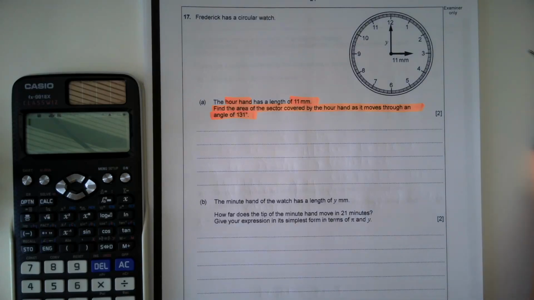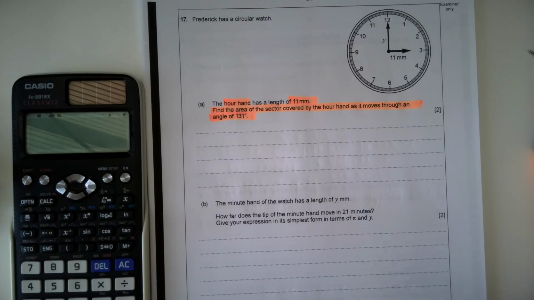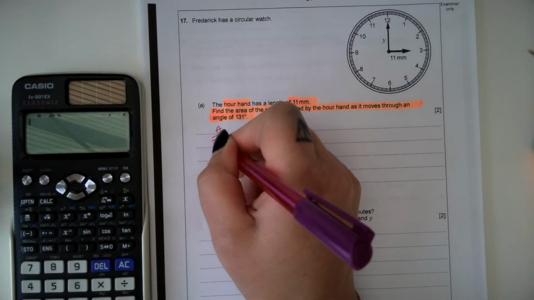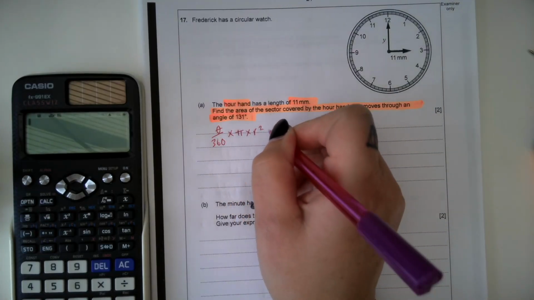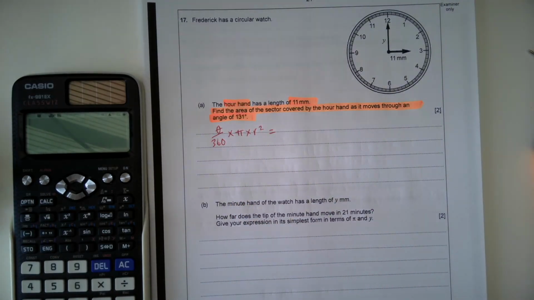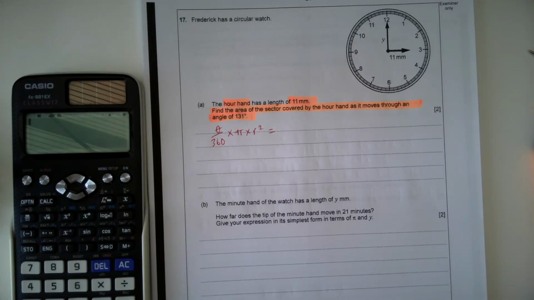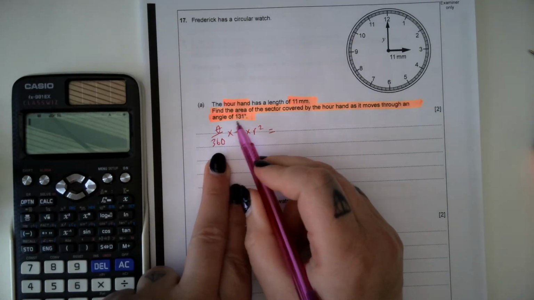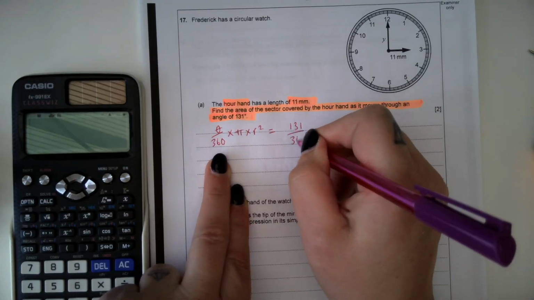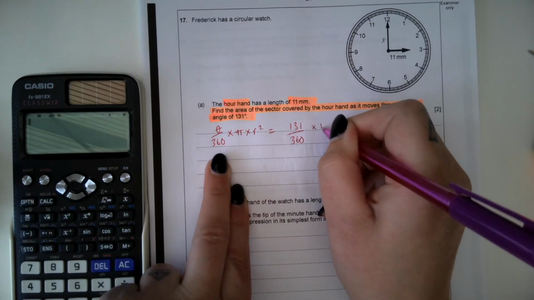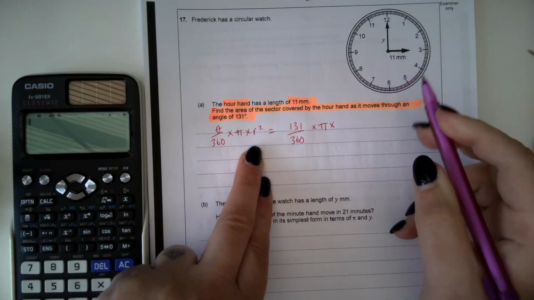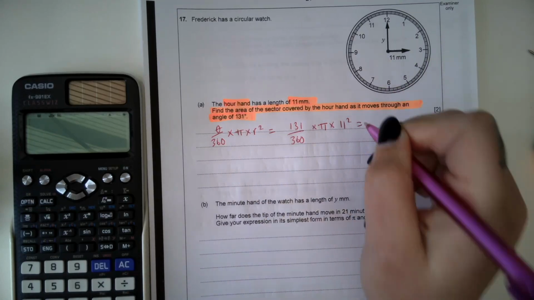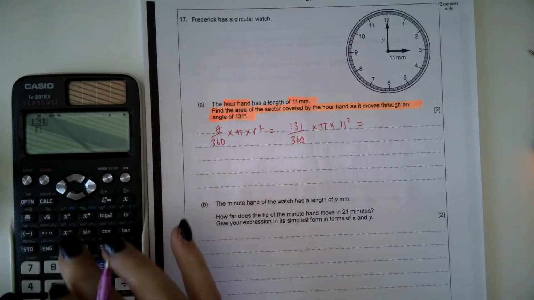So we're dealing with area of a sector. The formula for the area of a sector is theta over 360 multiplied by the area of a circle, so pi times radius squared. So our theta, our angle, is 131 degrees over 360 multiplied by pi. Now the radius is going to be the length of the hour hand. So the radius is 11 squared. And I'm going to pop that into my calculator.